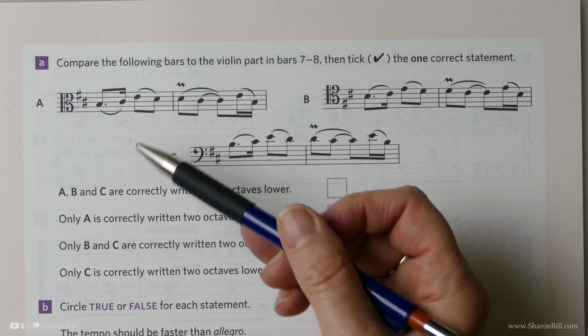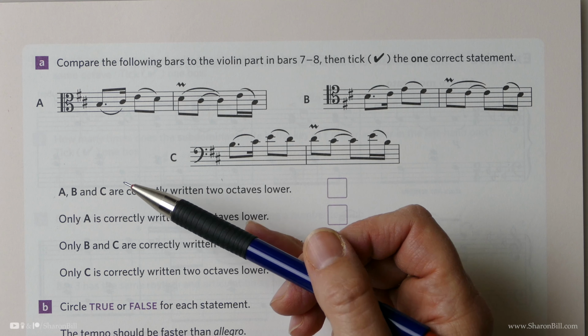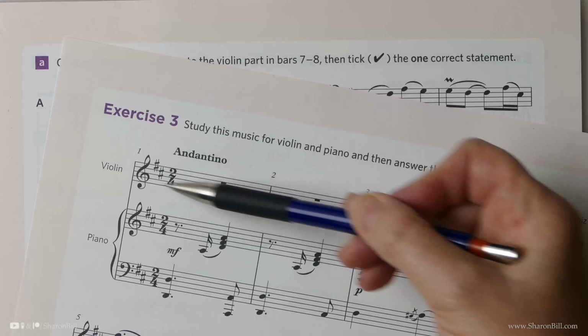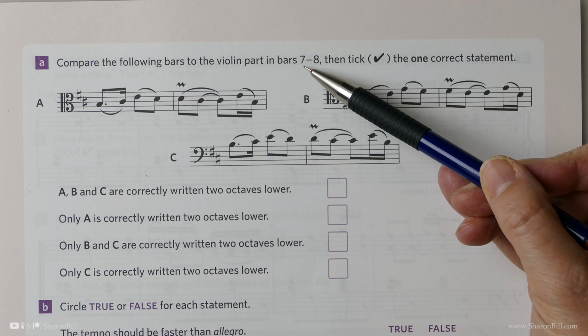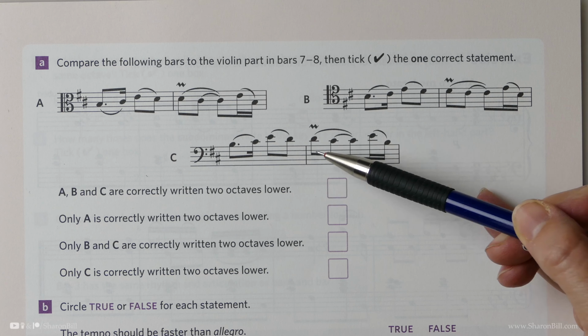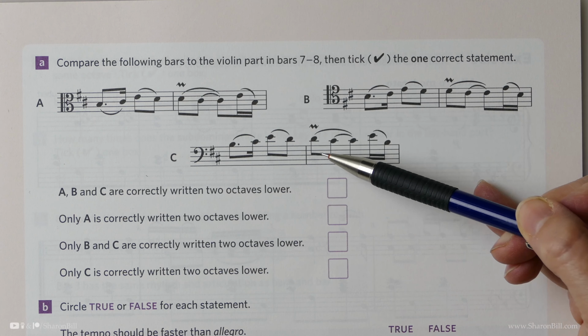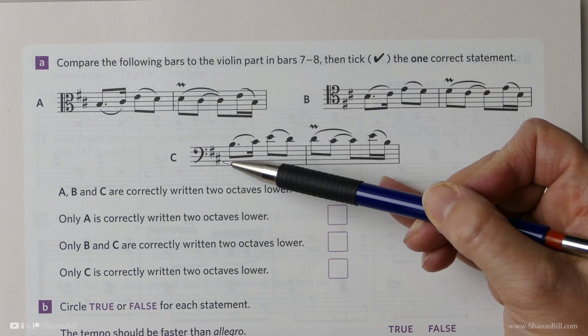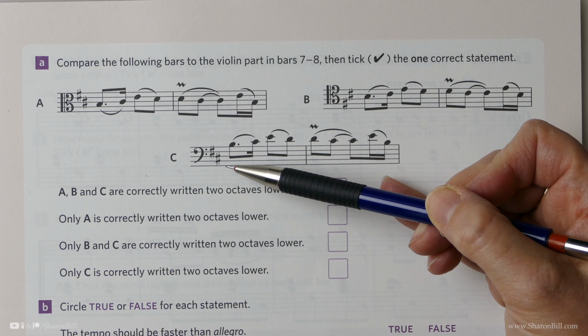So our first job is to compare the violin part, this top line of bars 7 to 8, and then tick one of these statements to say which of these is properly 2 octaves lower regardless of the clef change. So let's look at the violin part of bars 7 to 8.